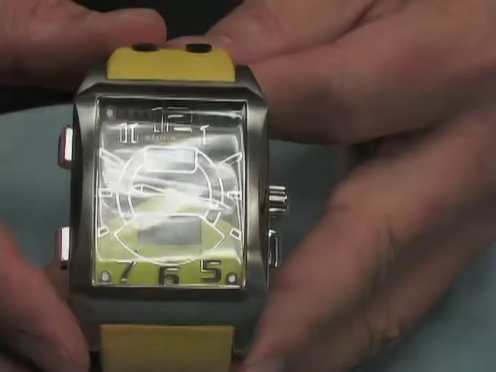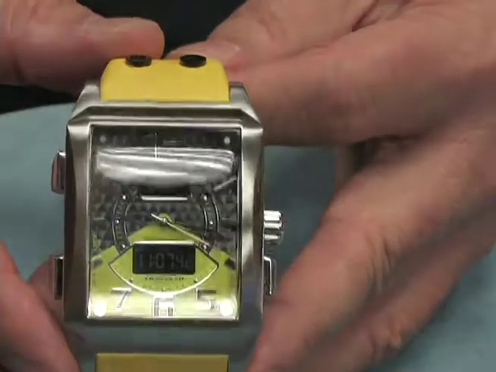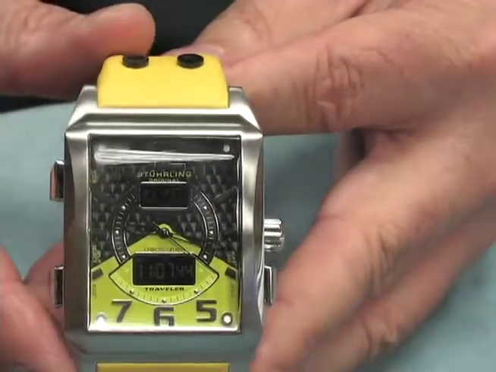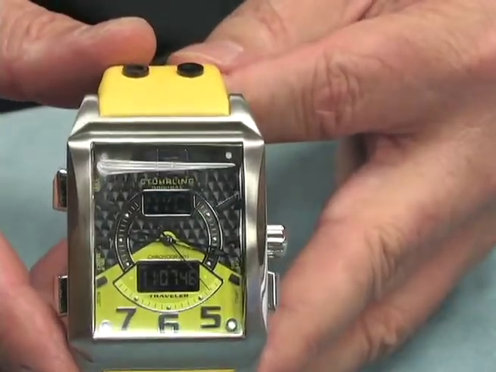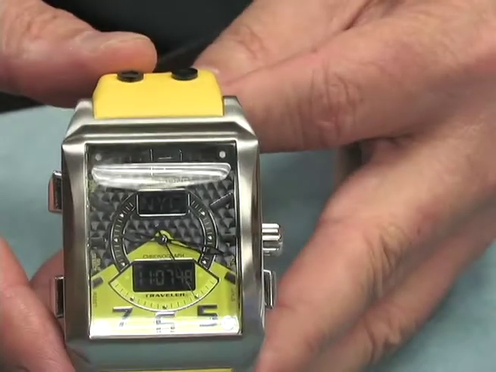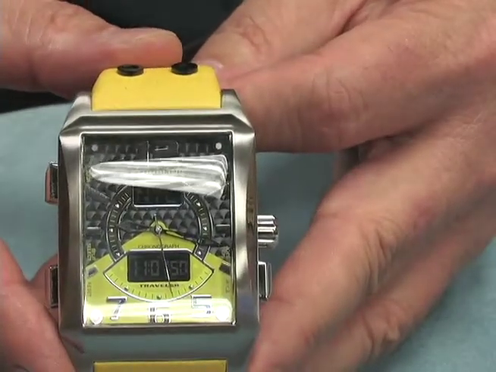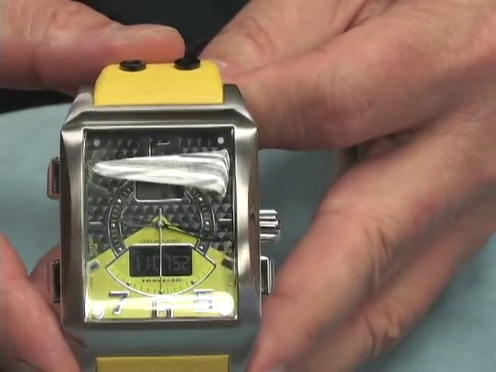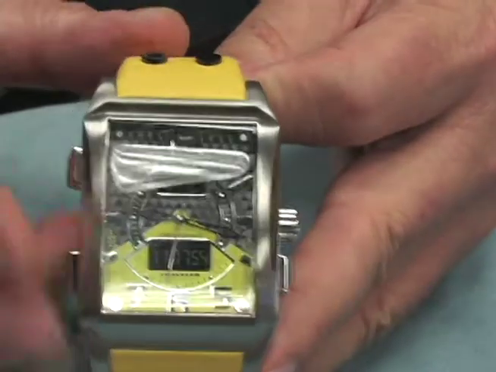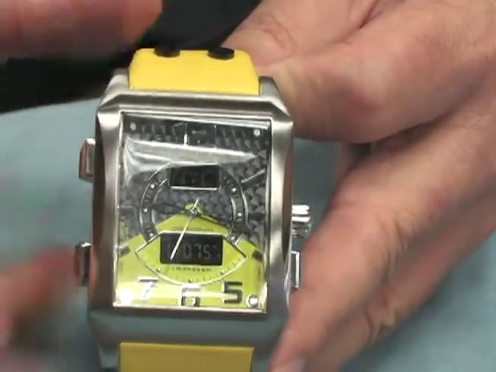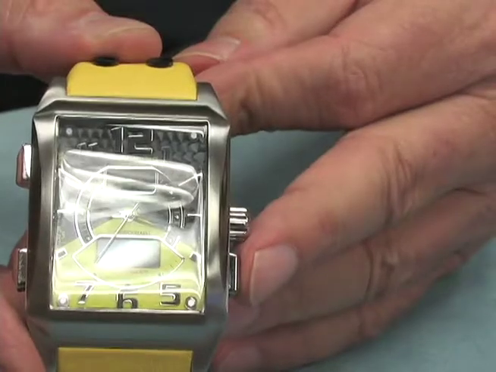The MadMan Traveler has a lot of different functionality to it, but before we get into the different functions of the timepiece, it's important to understand the pushers and what they're used for. You'll notice there are 3 pushers on the side of the case. One at 10 o'clock, one at 8 o'clock, and one over here at the 4 o'clock position.